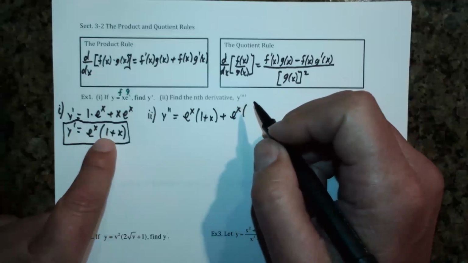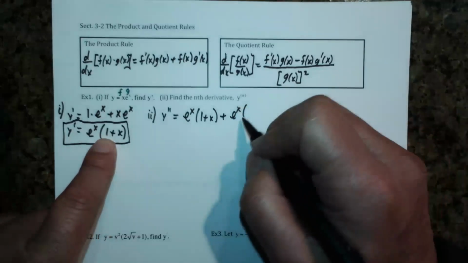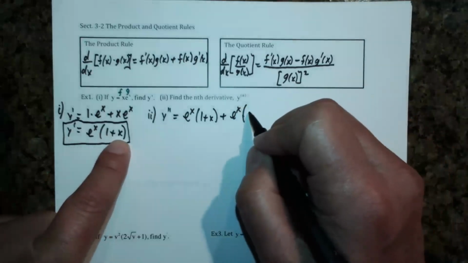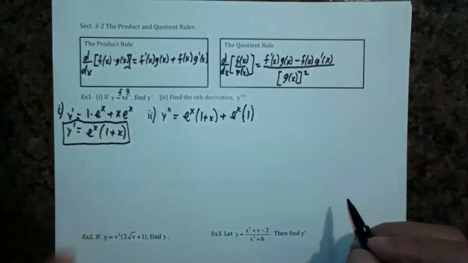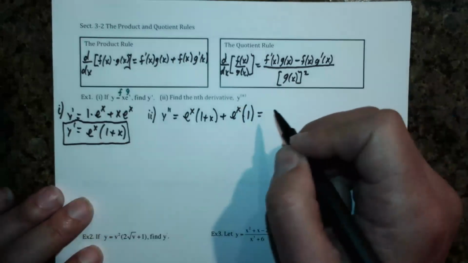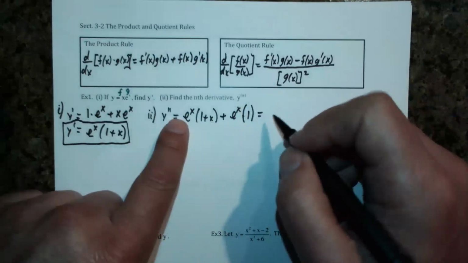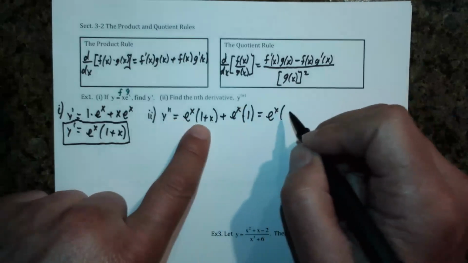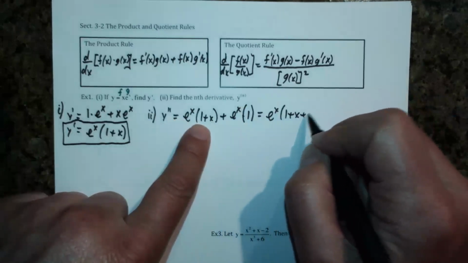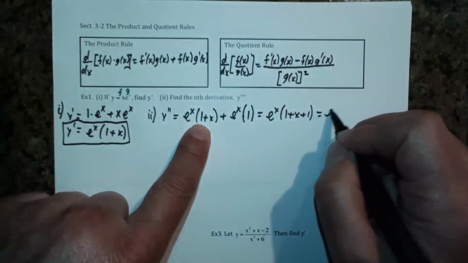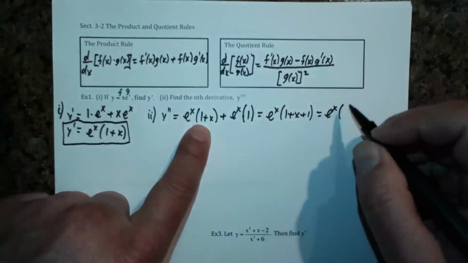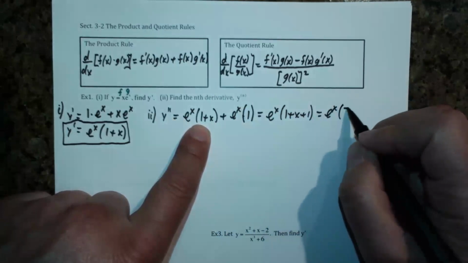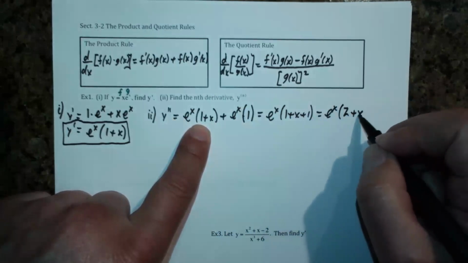Now, derivative of the 1, it's a constant, that's 0. Derivative of x is just 1. And let's clean that up a little. I'm going to factor out an e to the x in the front, and I'm left with 1 plus x plus 1, e to the x times 2 plus x.